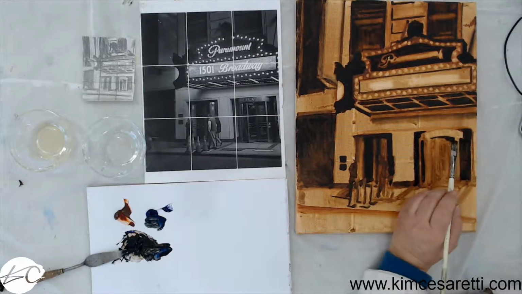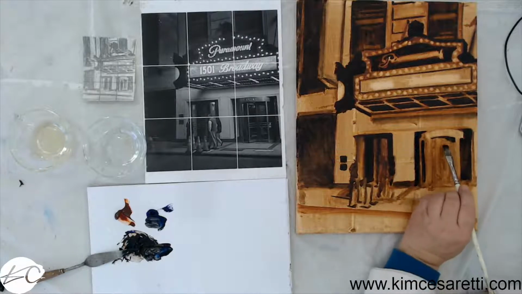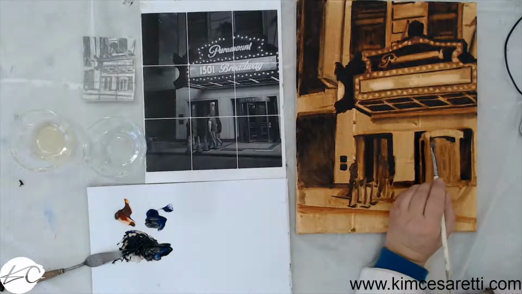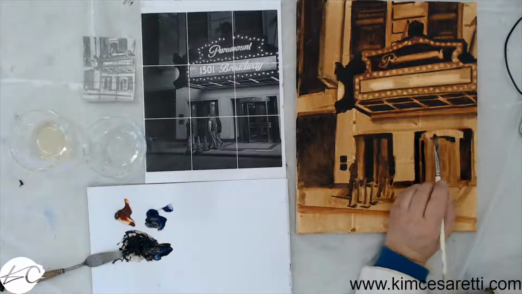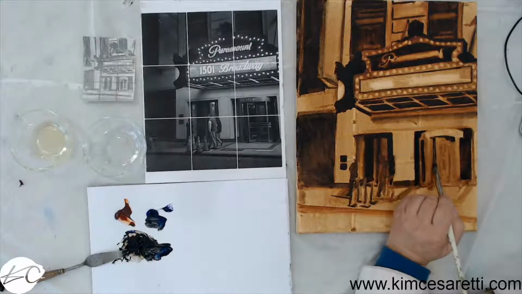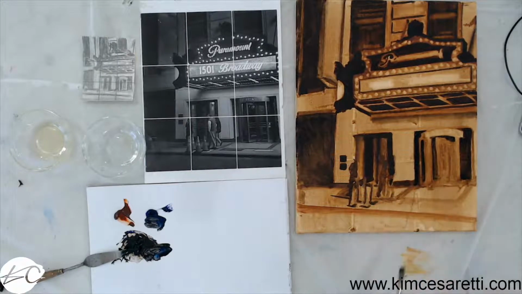So I'm really just trying to focus on the shapes that I see in here because it can be a little tricky. And if it's not perfect, that's okay.